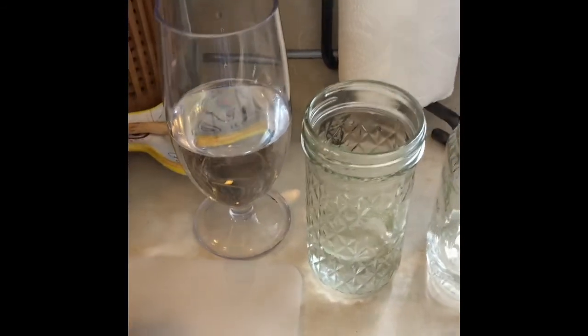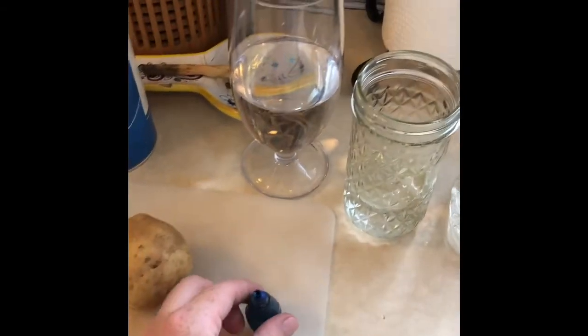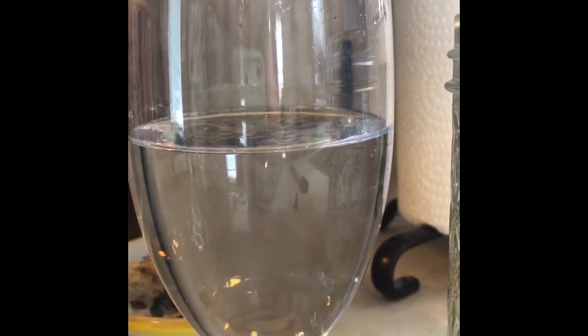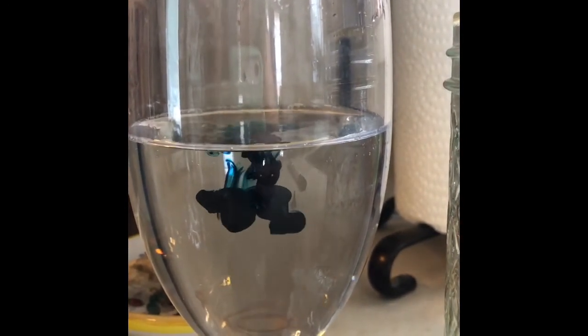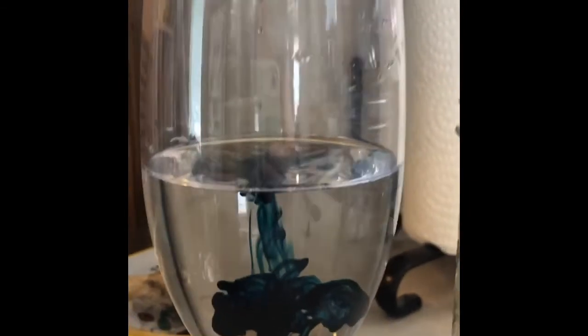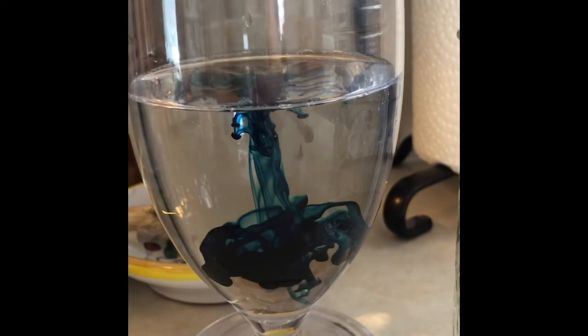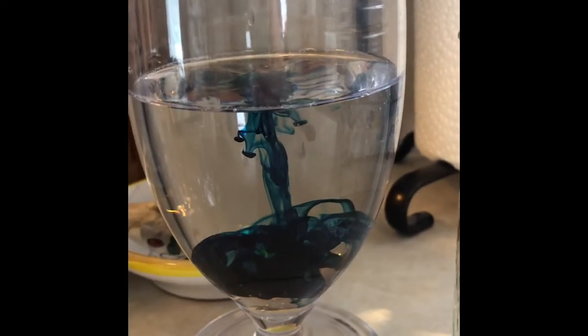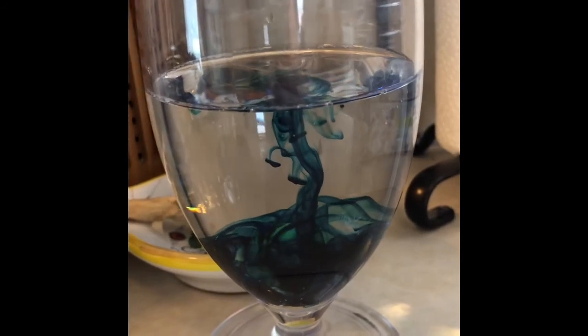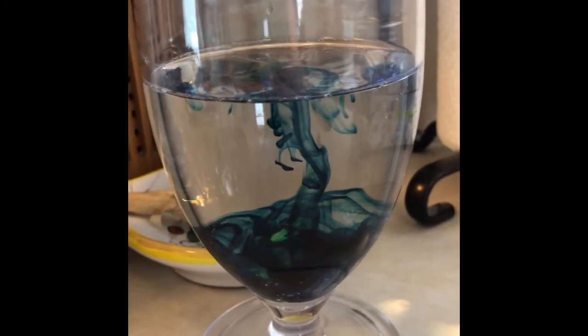Oop, I just got it all over my hand. Now I have the cap off. So with the blue food coloring, I put 2 drops. As you can see, the food coloring stays together, but eventually will diffuse throughout this entire glass. So we'll let that sit there for a little bit and see how long it takes.